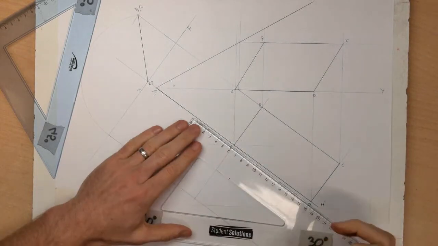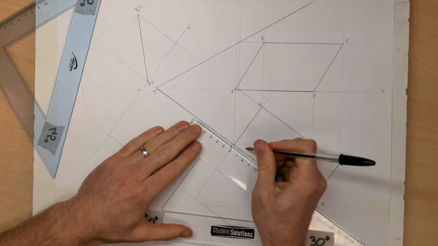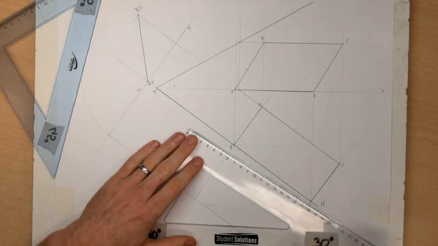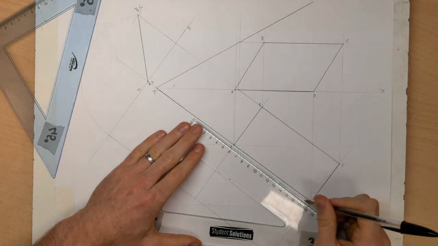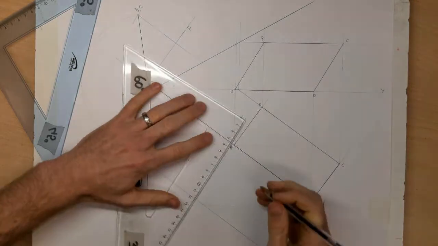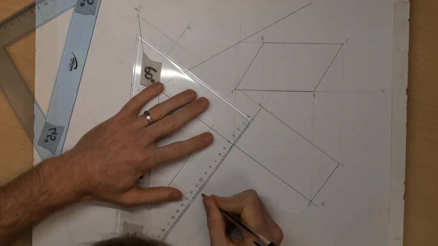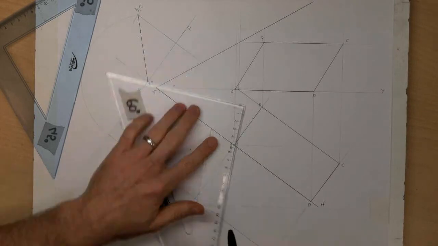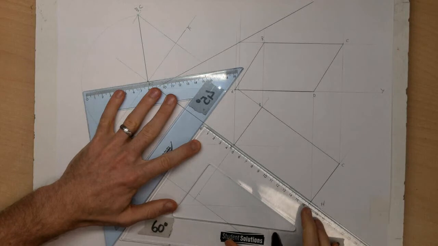So I'm measuring a distance of 8 millimeters here on all the sides, 8 on this side as well. So let's just draw that in.